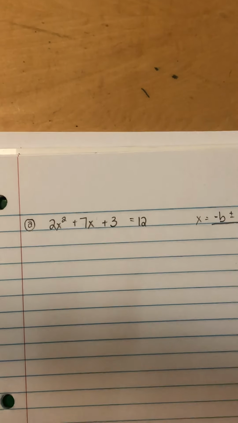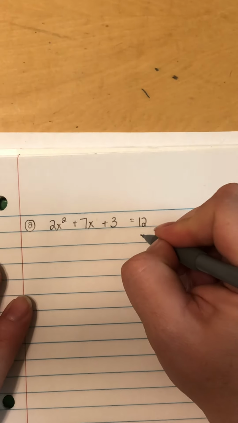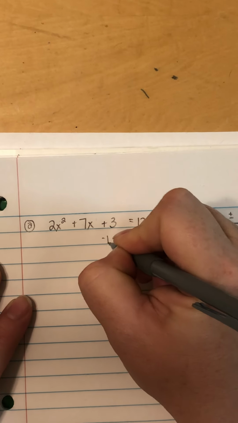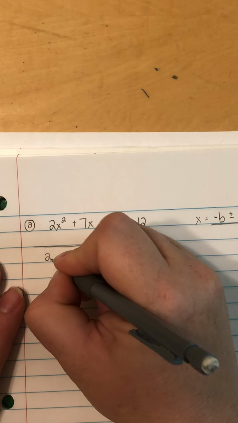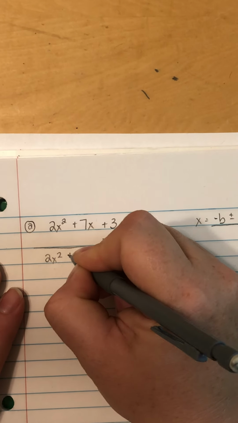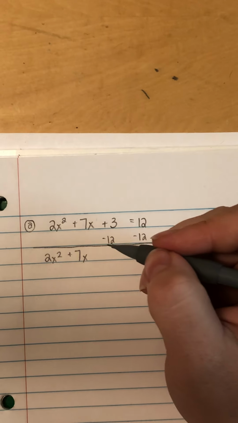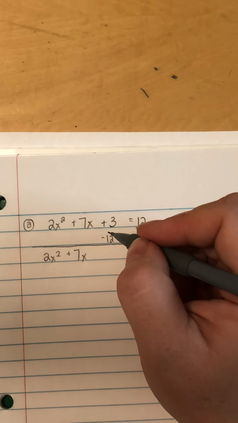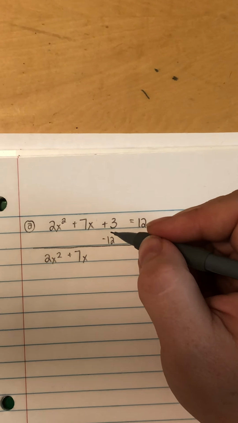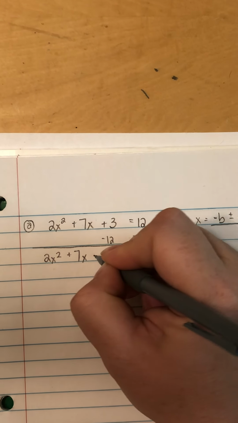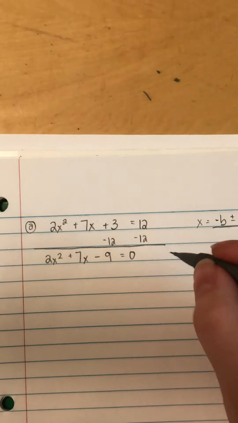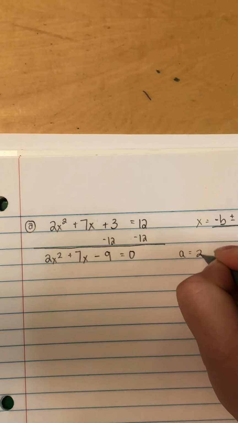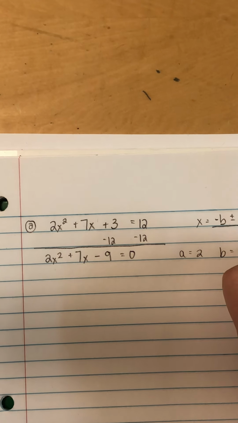All right, so I need to get it equal to 0. That means I have to subtract 12 from both sides. So I have 2x squared plus 7x, and 3 minus 12 gives you minus 9, equals 0. Okay, so I have an a that's equal to 2, a b that's equal to 7, and a c that's equal to negative 9.